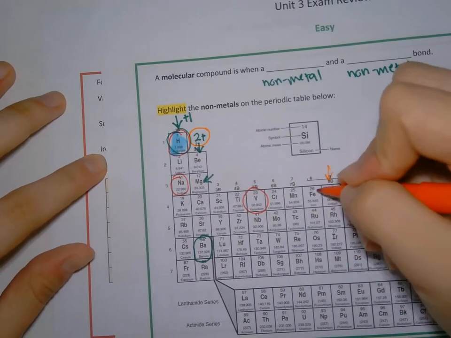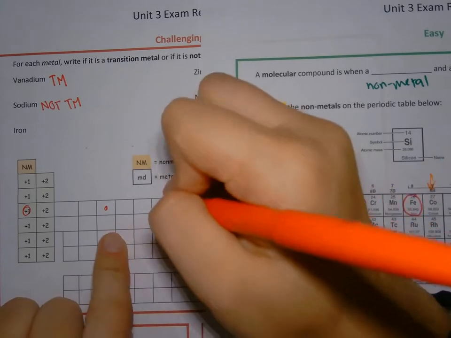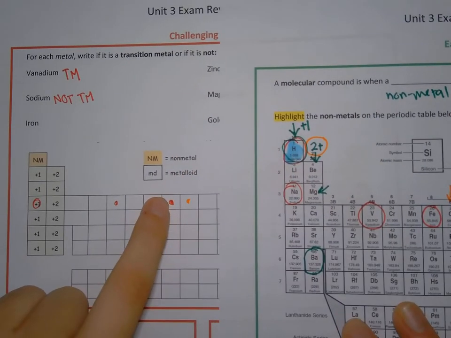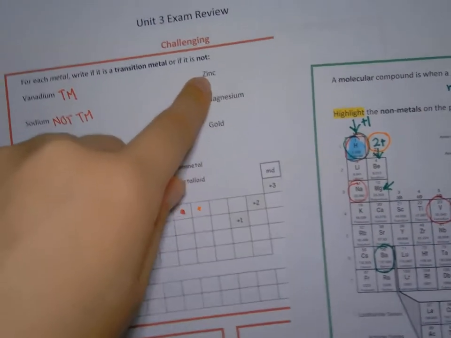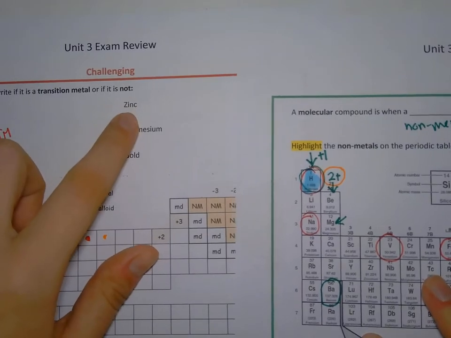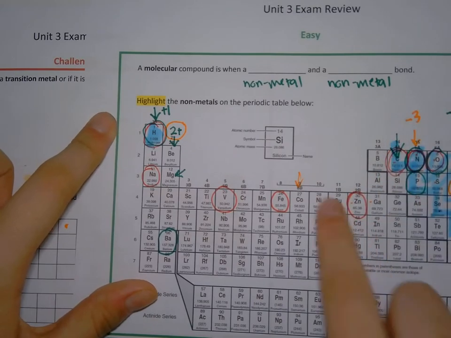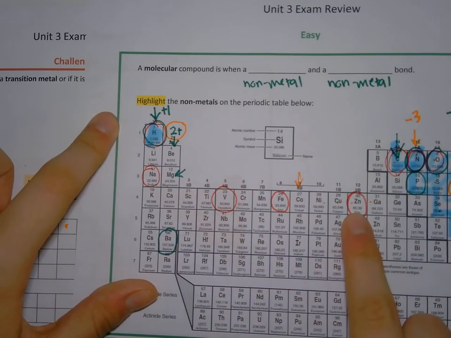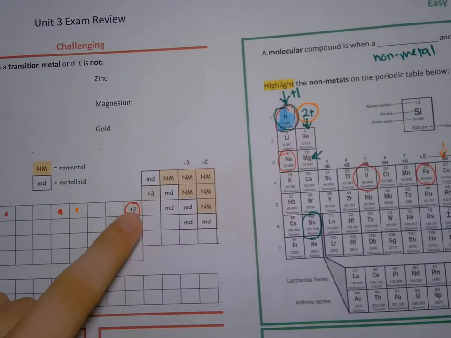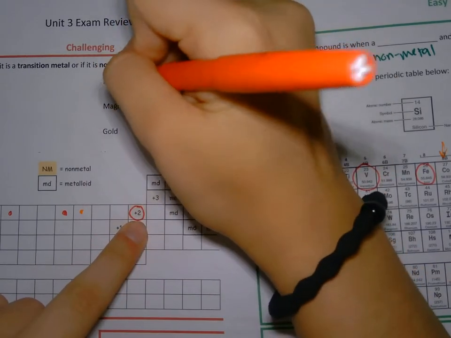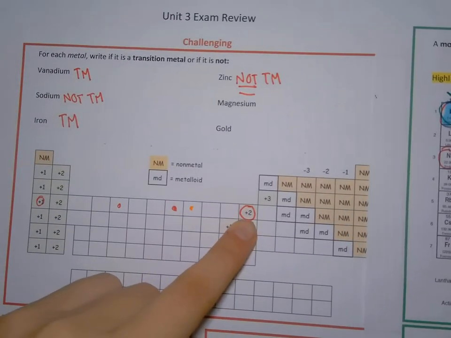Iron. I know that iron is about right here. It is blank. It is a transition metal. Zinc. Zinc is a tricky one, and you're going to see this twice on your exam, so you have to be able to remember zinc. Zinc is right here. You're like, oh, it's where all of my transition metals are, so it's a transition metal. But nope. Zinc always has a charge of +2. It is not a transition metal. You will see this on your exam twice.